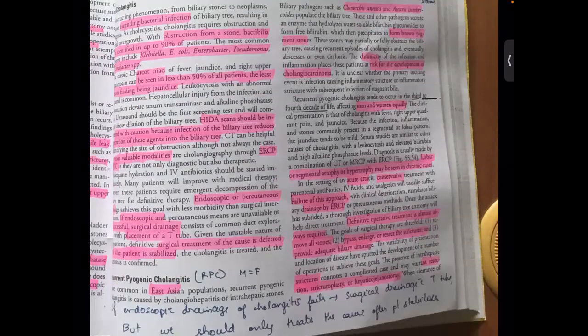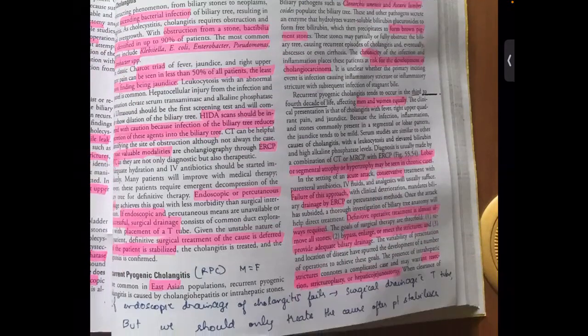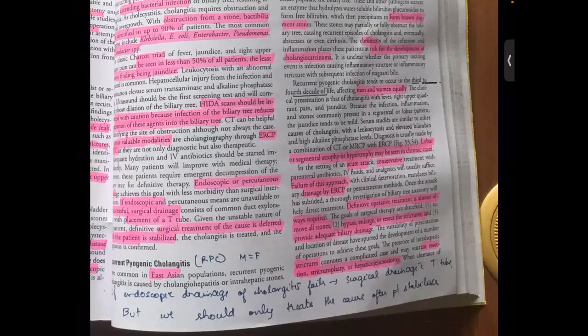So HIDA scan: acute cholangitis is just like the acute cholecystitis condition, but it involves the bile duct. So HIDA scan can be done. But HIDA scan should be interpreted with caution because infection of the biliary tree reduces the secretion of these agents into the biliary tree. So in HIDA scan, the agent will not get into the bile duct. So it will look like an acute cholecystitis picture.